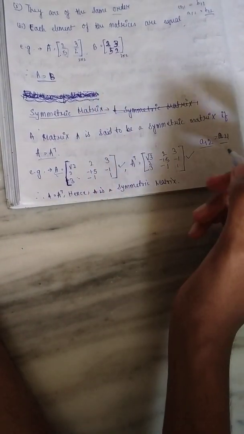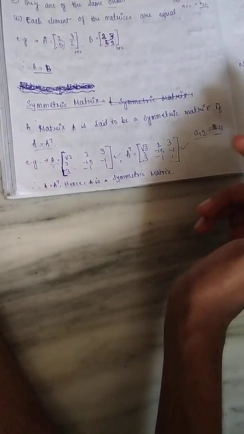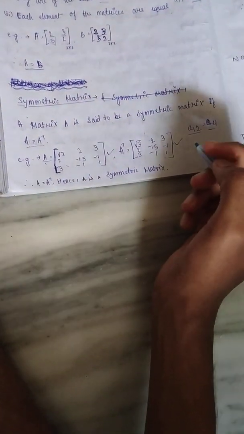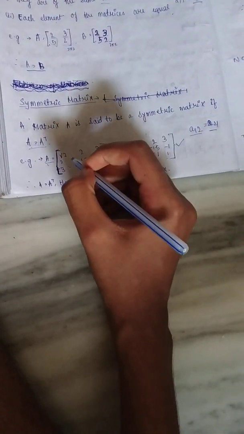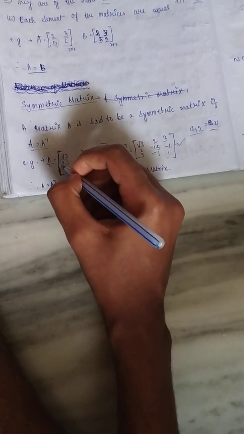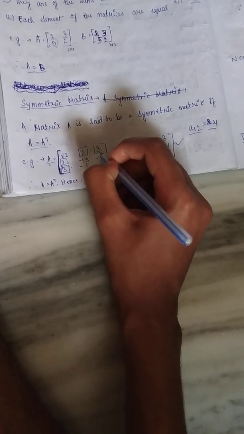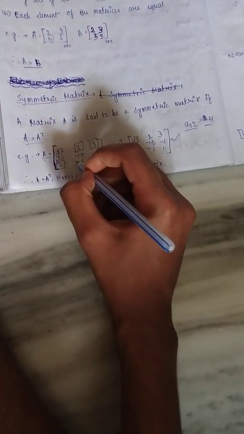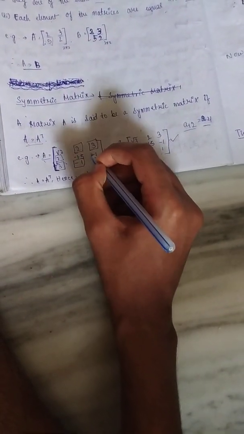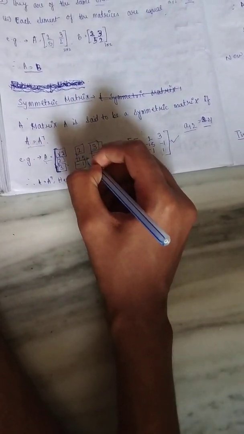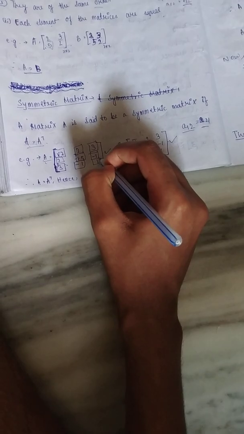So A is a symmetric matrix. So if we look, then A21 is equal to A12, A31 is equal to A13, and A32 is equal to A23, and this can never be the same for A11, A22, A33.